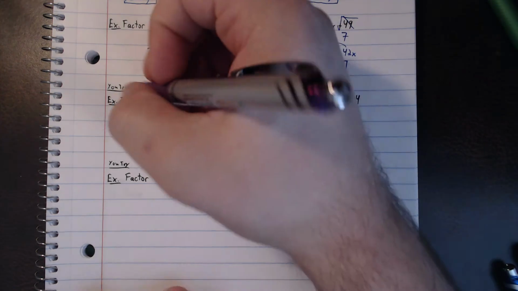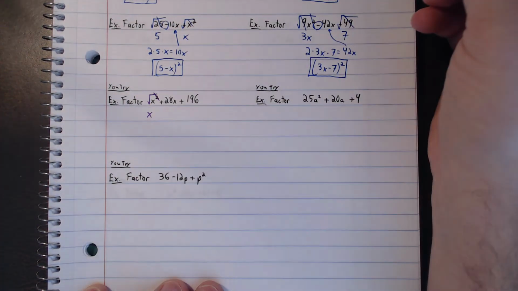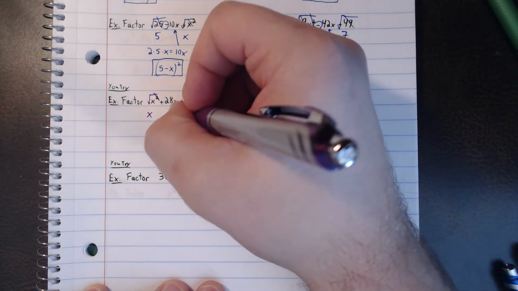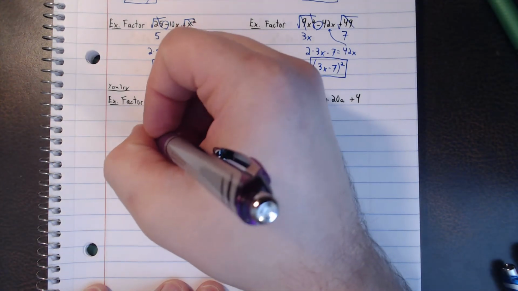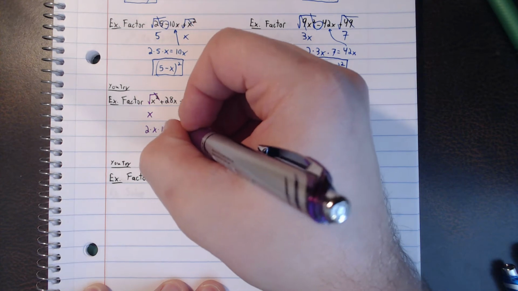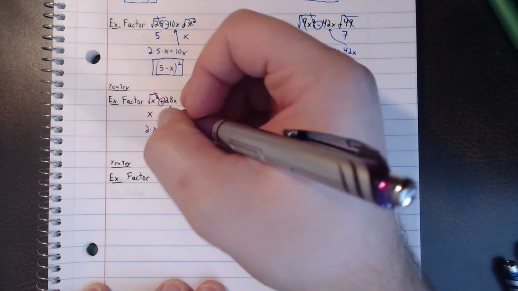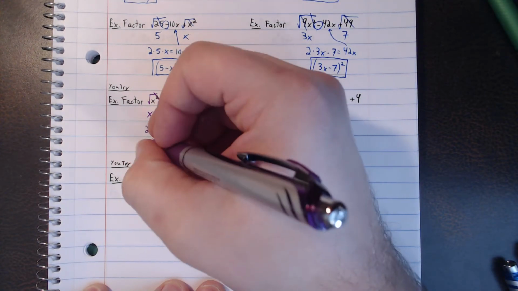If we take the root of our a term, we get x. If we take the root of our final term, we get 14. And then we're going to check. 2 times x times 14, that gives us 28x. That matches with our middle term, which was positive. So what our solution should be is x plus 14 all squared.